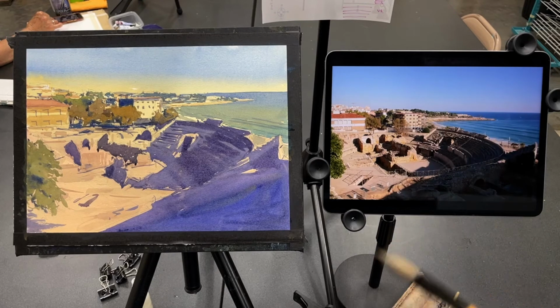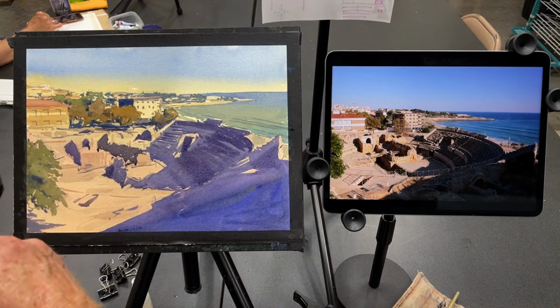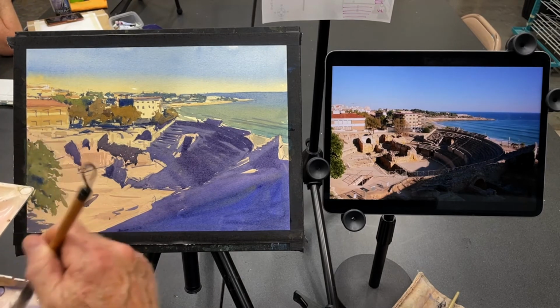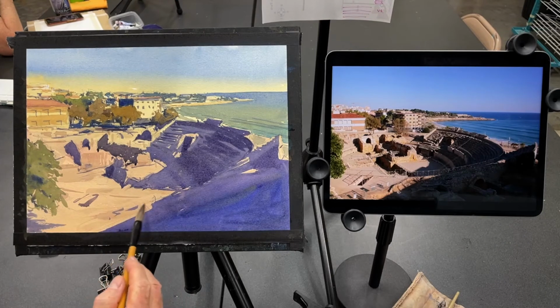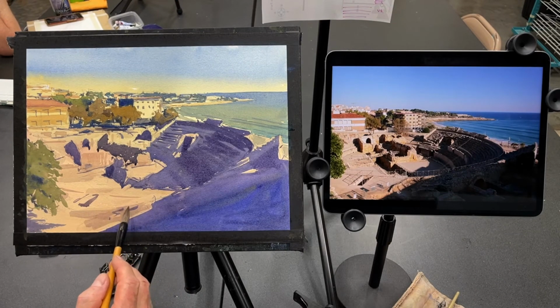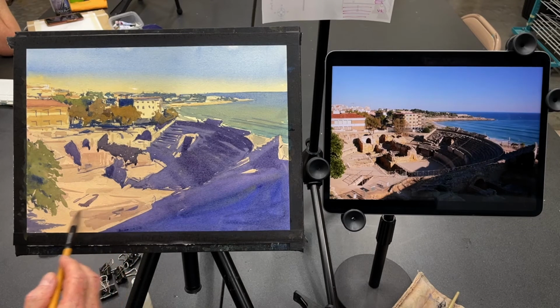There does seem to be some sort of very pale cast shadow and slightly cast shadow here.